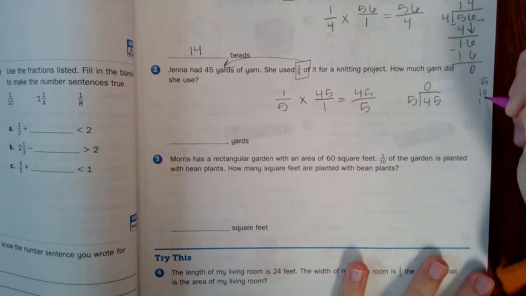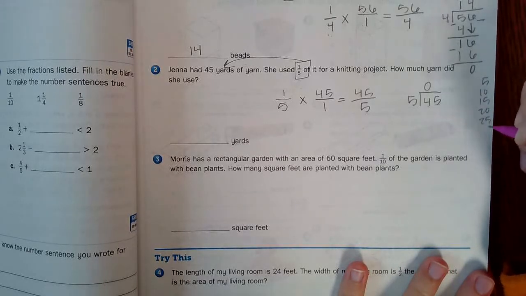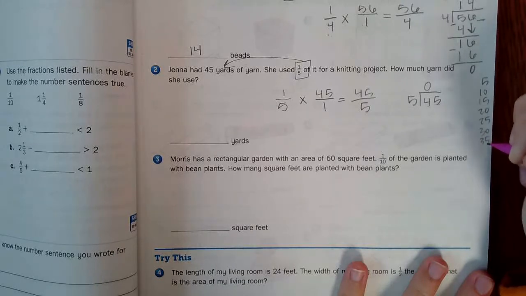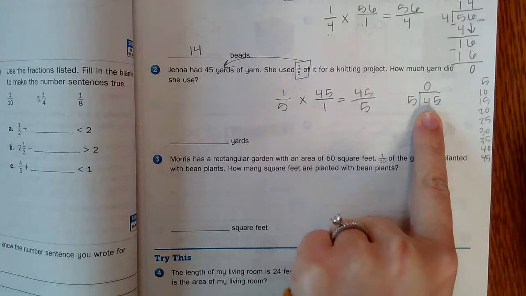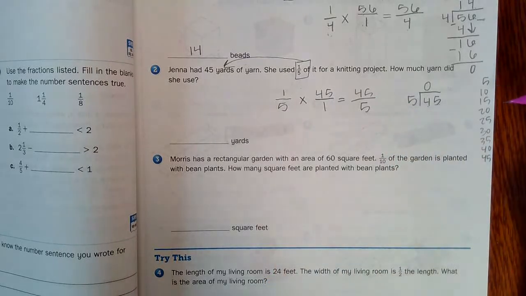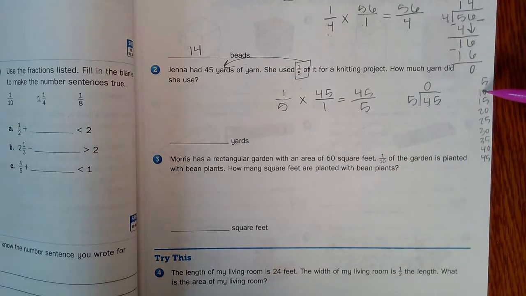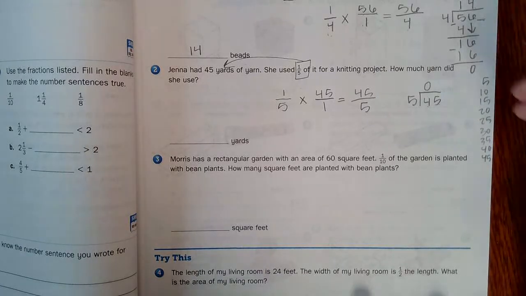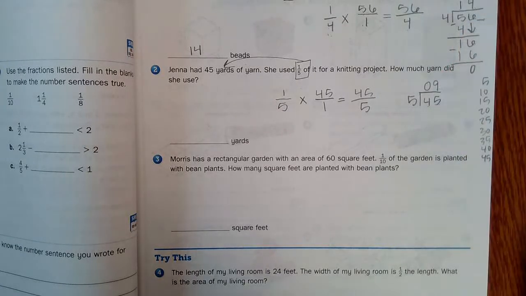5, 10, 15, 20, 25, 30, 35, 40, 45. So I have reached my dividend. Now I need to count how many times 5 went into 45. 1, 2, 3, 4, 5, 6, 7, 8, 9. So I need to put 9 above my 5.